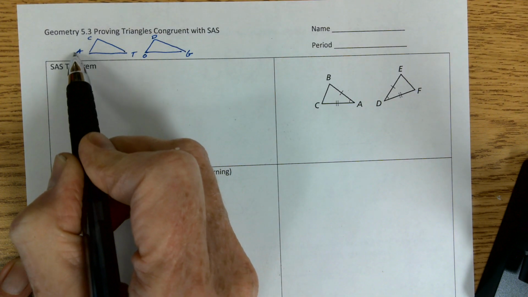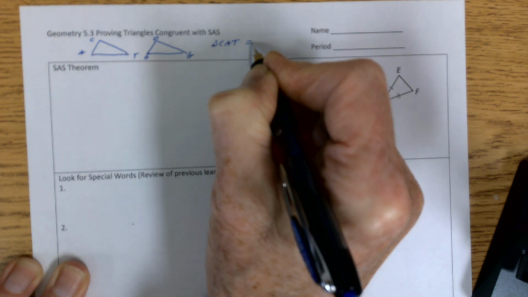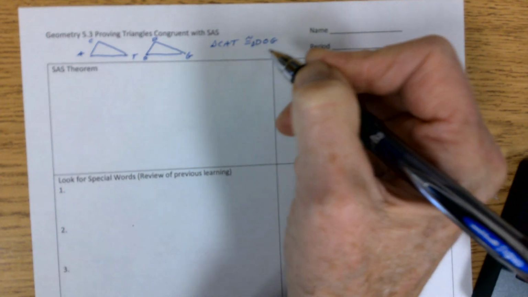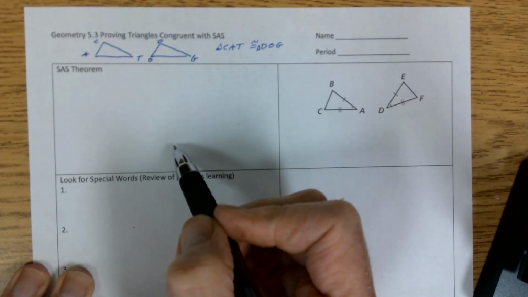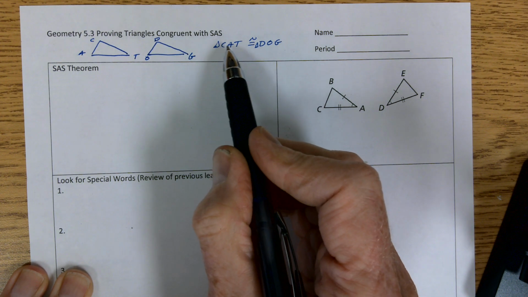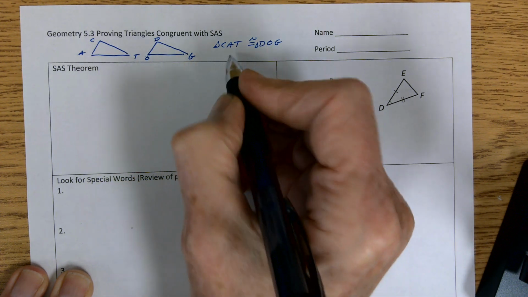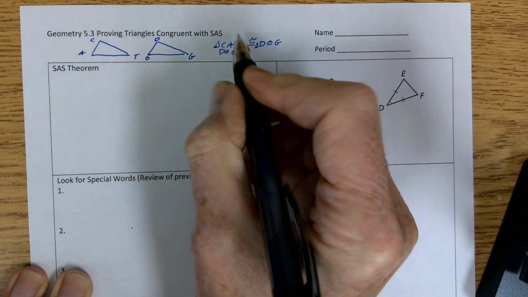So if triangle CAT is congruent to triangle DOG, that means all of their corresponding parts are congruent, okay? So I could see I've got CAT, DOG, the order matters, D, O, G, it's easier if we line them under each other.